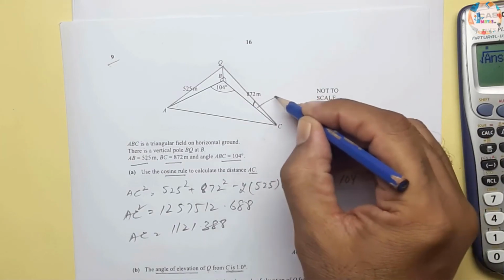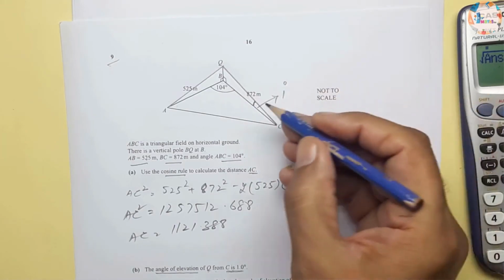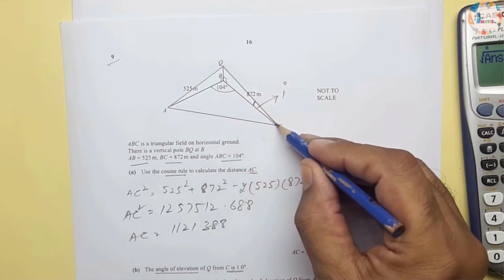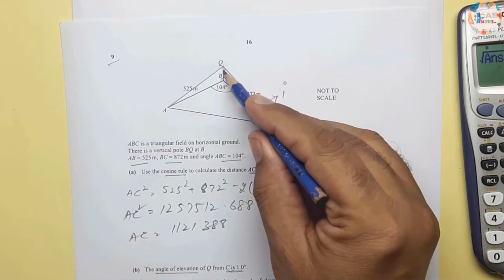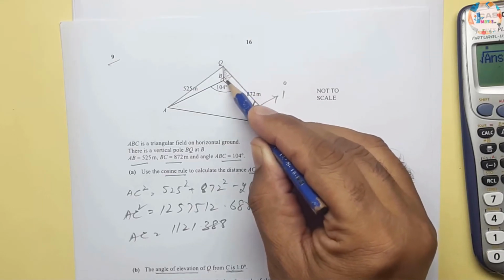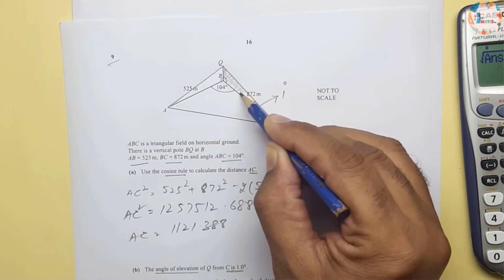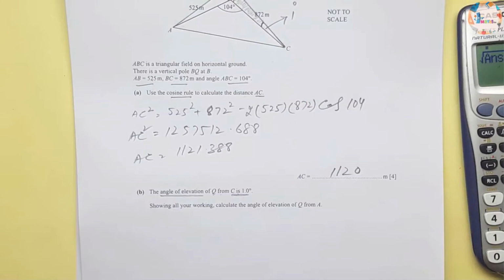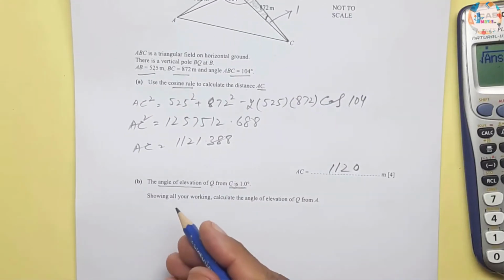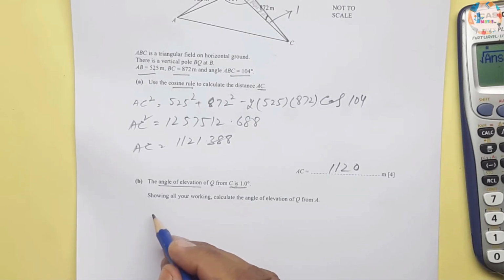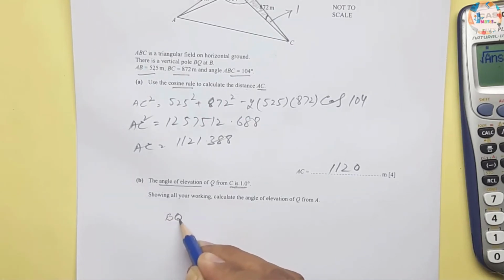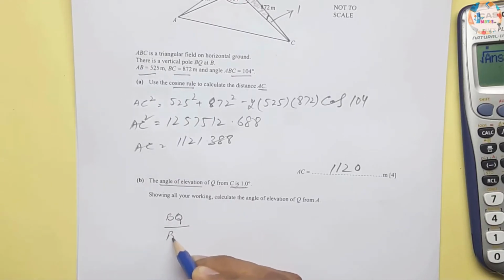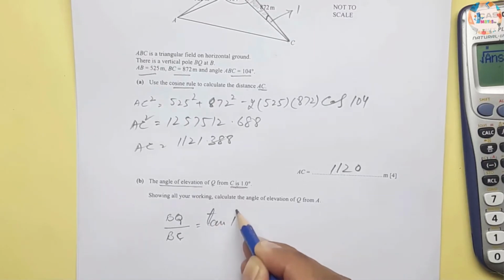So basically this angle is given as 1 degree. So I am writing here. This is also given, and we can apply trigonometry on this small triangle. This will be opposite over adjacent. Opposite over adjacent will be BQ over BC, which is equal to tan of 1 degree.